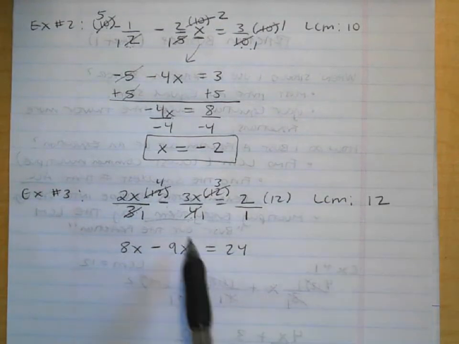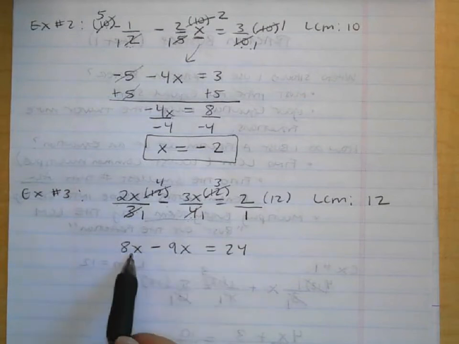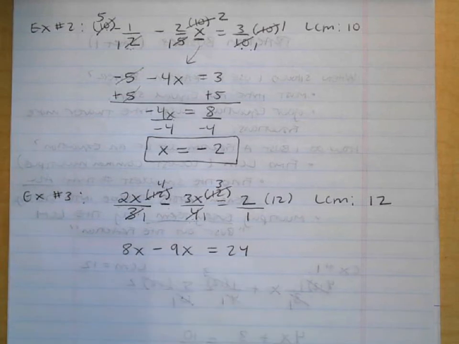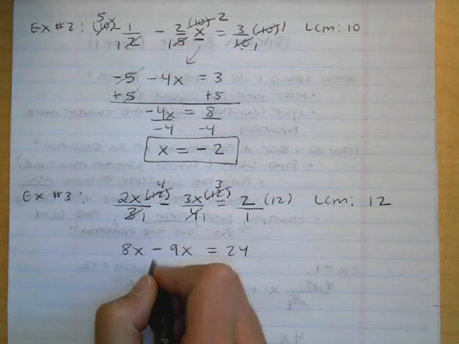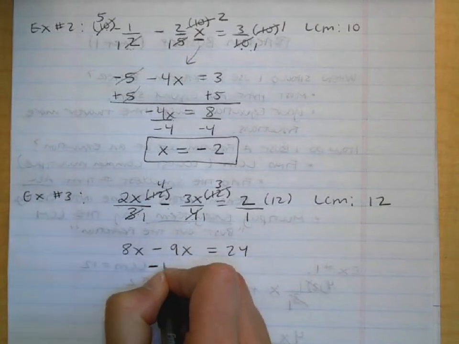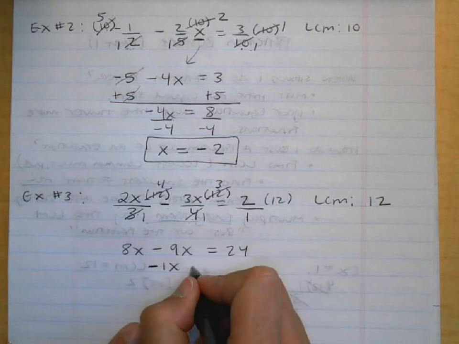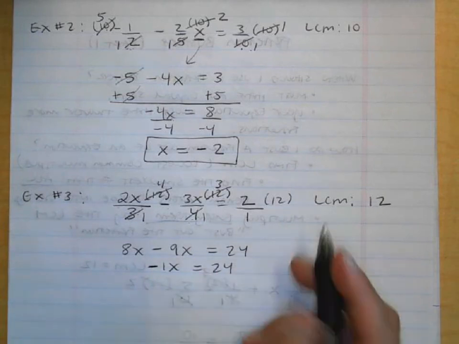So now we actually do have like terms here, and they both have x's. I have 8 positive x's and I have 9 negative x's. So we are able to subtract these. I have more negative than I have positive, so I'm left with a -1x. You don't have to have that 1 right there, it's okay, but I just wrote it there so you guys can see the invisible 1 that's in math.